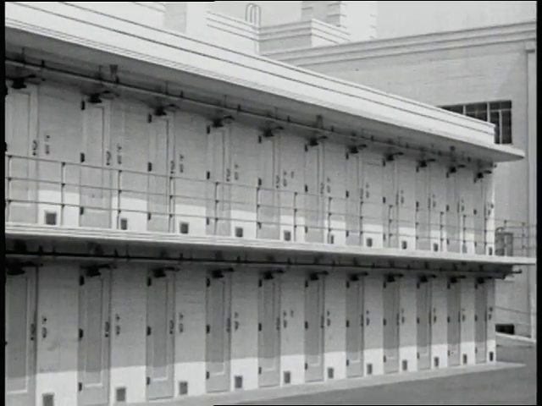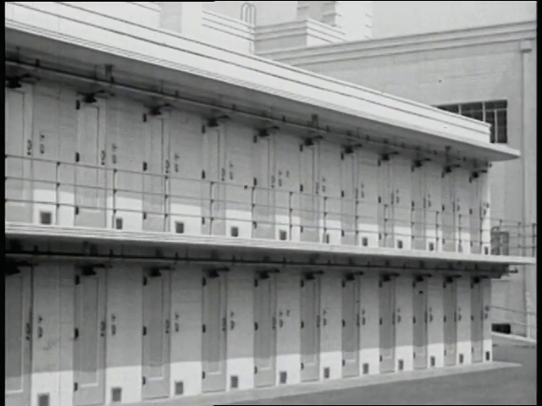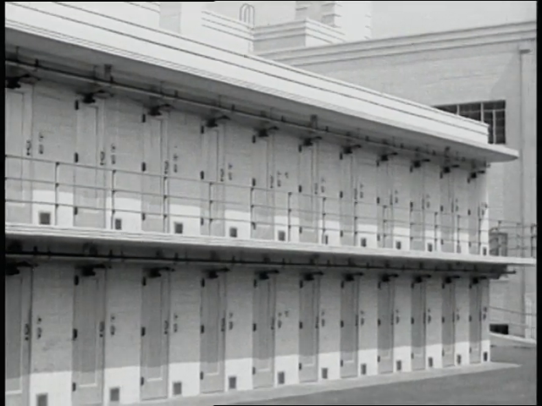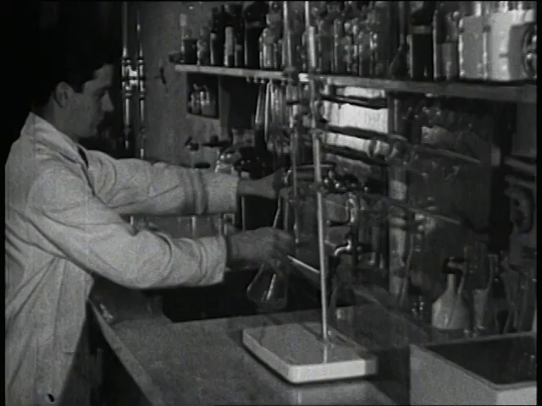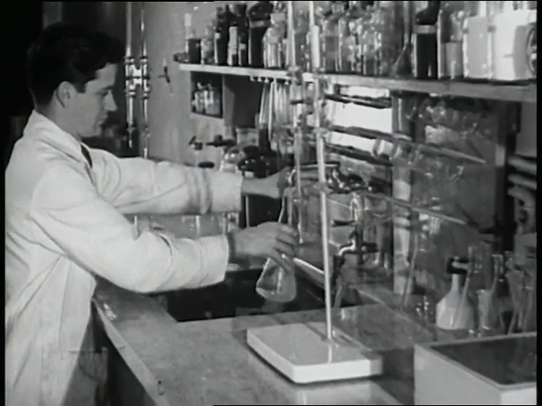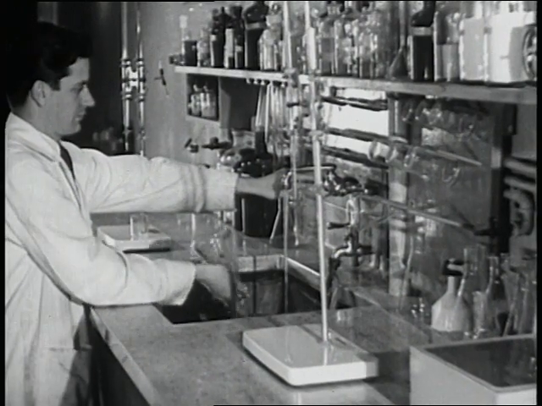Even the storage of film is under controlled conditions. Vaults are kept cool and are provided with automatic sprinklers for fire prevention. In a modern laboratory, quality is not left to human judgment, but is controlled by scientific methods.